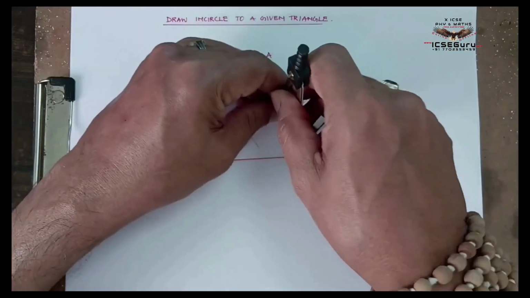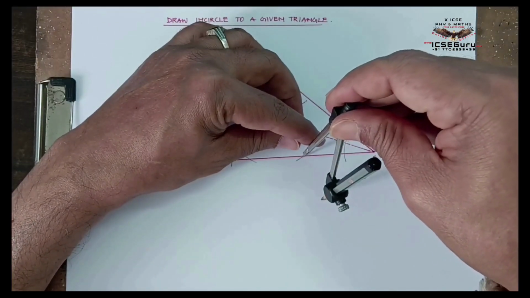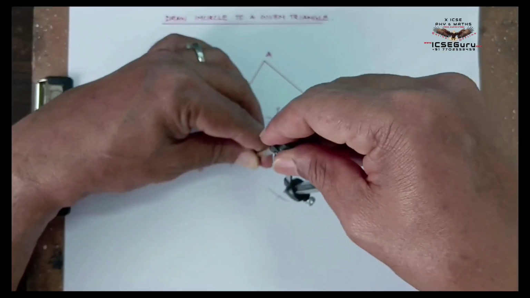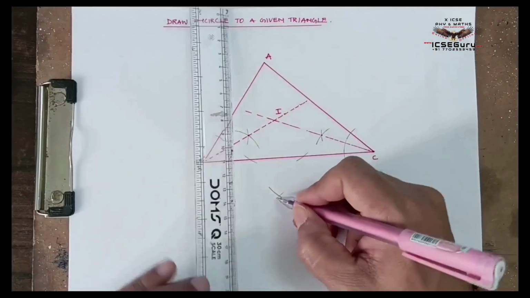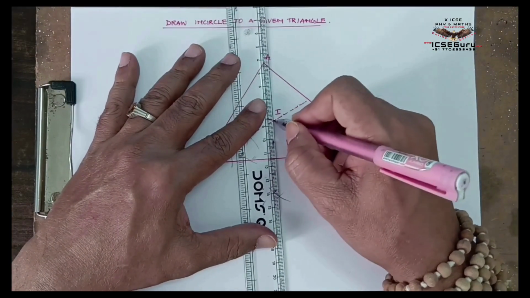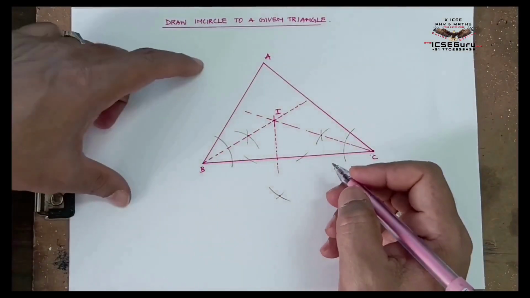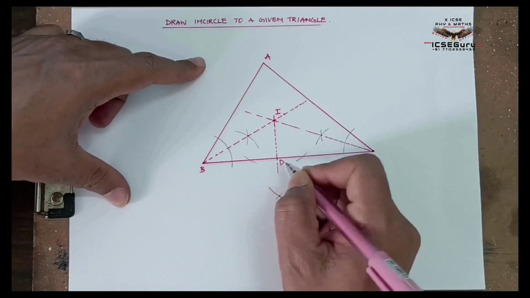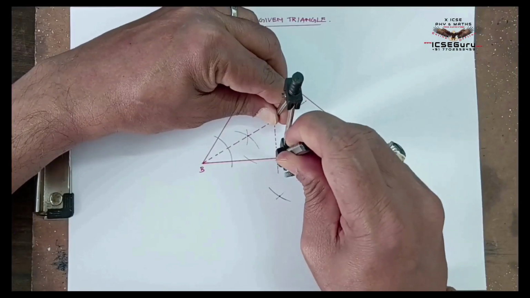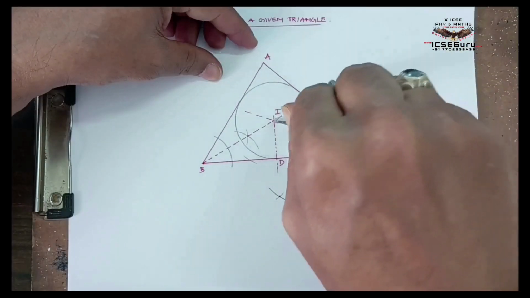Now draw a perpendicular to the side BC passing through point I. Name the point of intersection of the perpendicular with BC as D. Now with I as center and ID as radius, draw a circle which is the incircle to the given triangle.